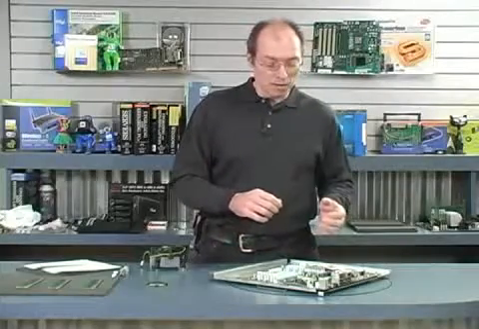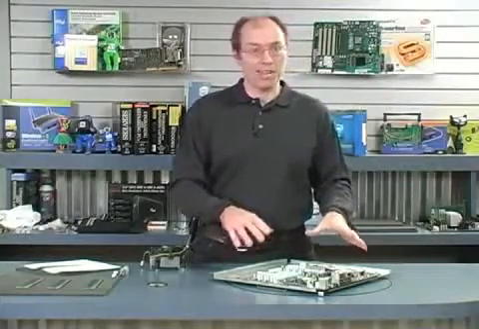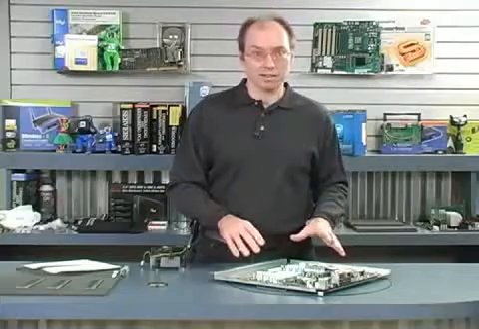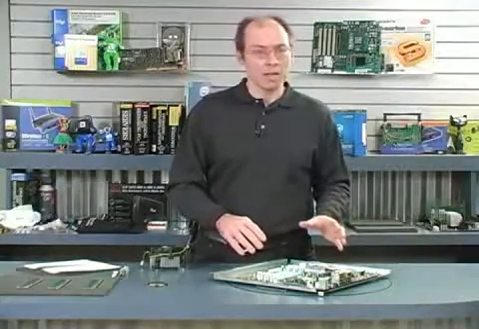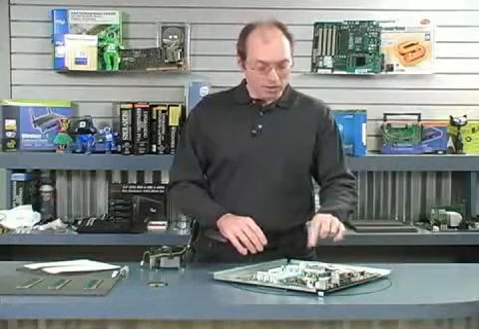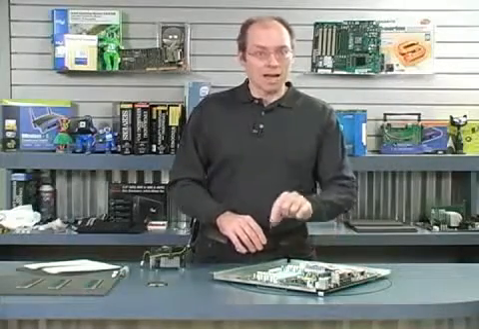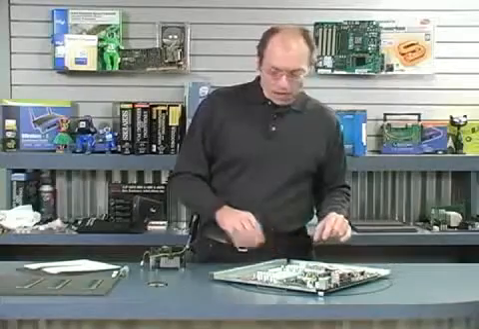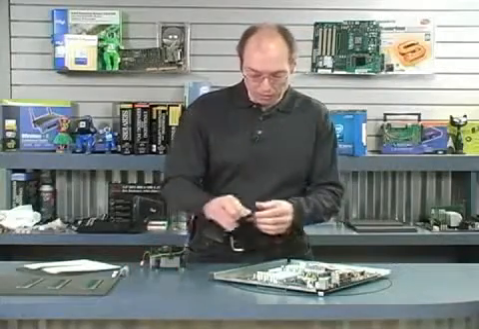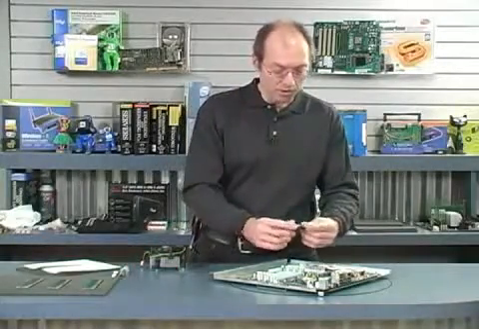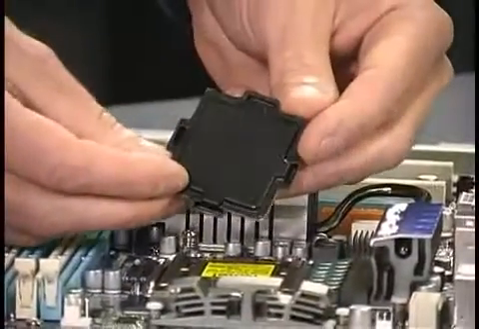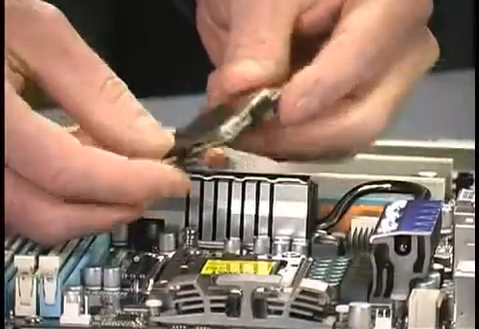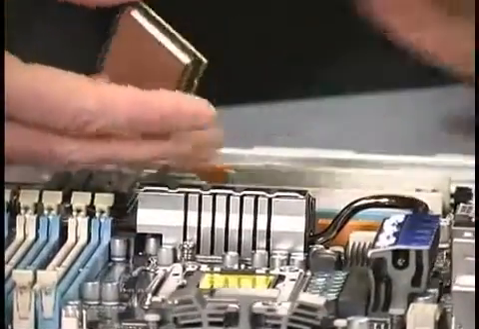This motherboard happens to have a socket LGA1366. That stands for Land Grid Array 1366 pins. What that means is that the pins are actually in the socket, not on the processor. If I take the processor, it looks like this. It comes with a protective cover over the back of it, and if I take that cover off, it just snaps off.